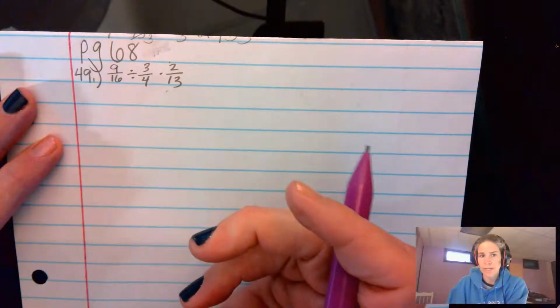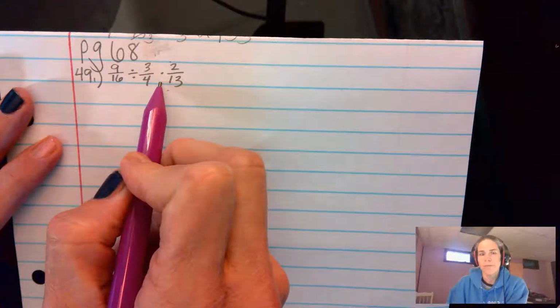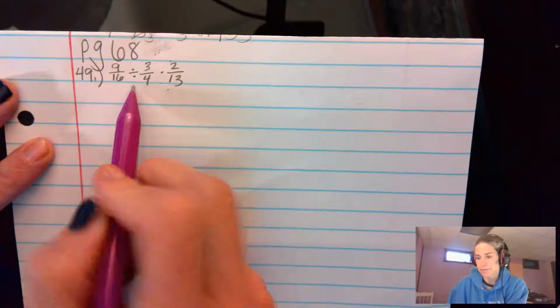At 49, I have some division in here, and it looks like I have some multiplication. With order of operations, you do parentheses, exponents, multiplication and division, whatever happens first from left to right. So as I'm looking at this, I have division that comes first. So I have to do that division part first, okay?